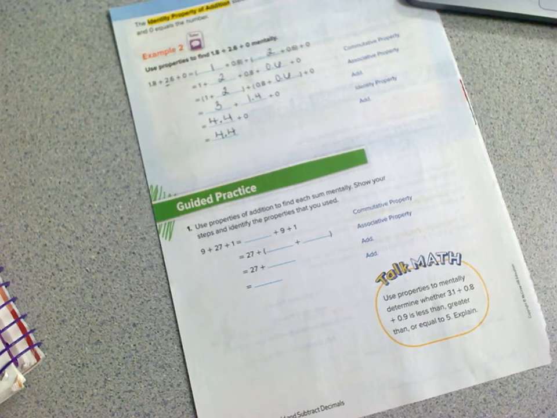I know you know it, but it's just trying to help with doing these problems quicker and easier in your head by associating and grouping these numbers together. Use properties of addition to find each sum mentally. Show your steps and identify the properties that you used. Okay, so we have 9 plus 27 plus 1.